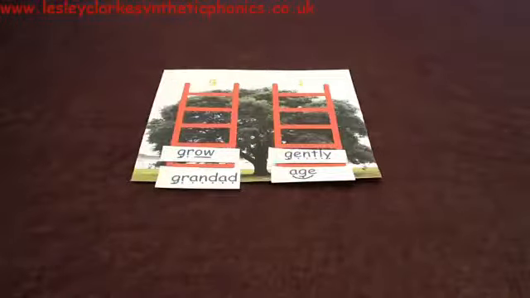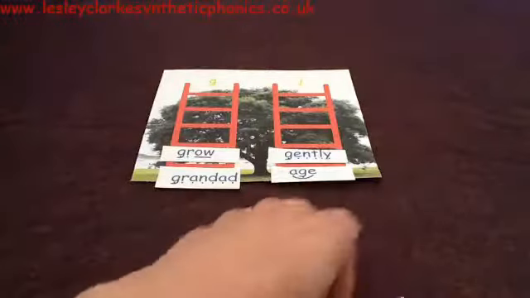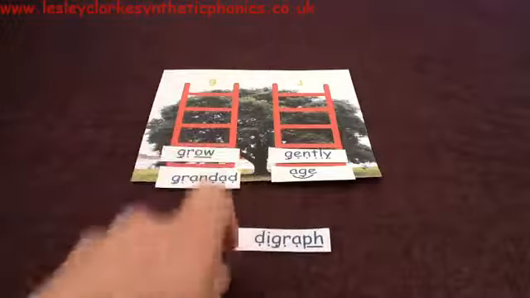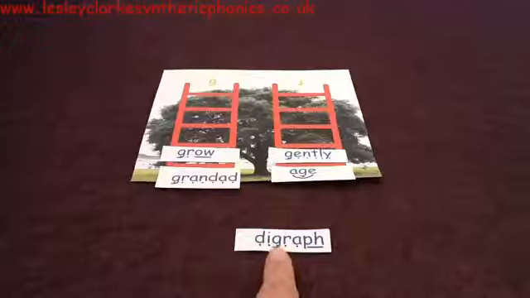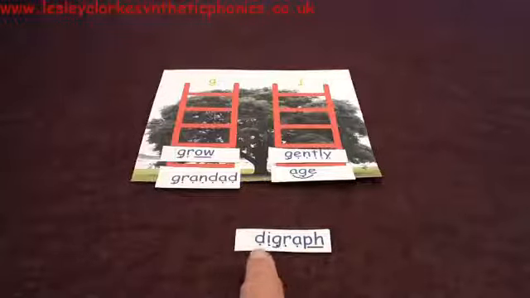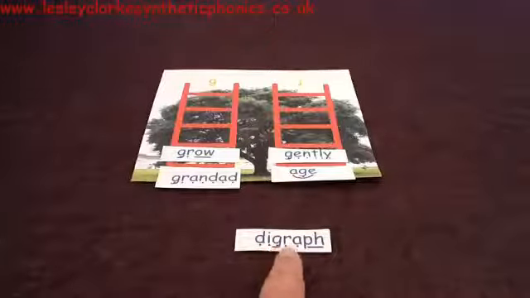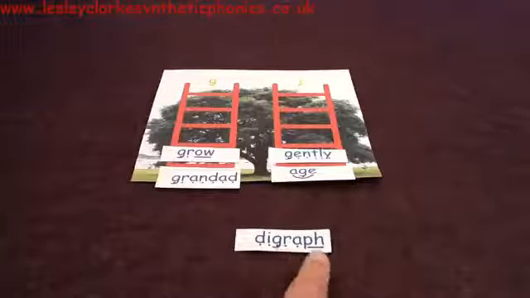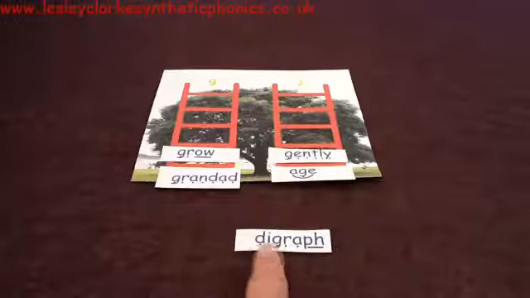Oh, both ladders are exactly the same at the moment. Let's have a look at the next one. Okay, let's sing the song. G says j before E, I, Y. So work out what sound you think. What sound do these two letters make? You have a go at sounding this word out then. You might need to try that one again.